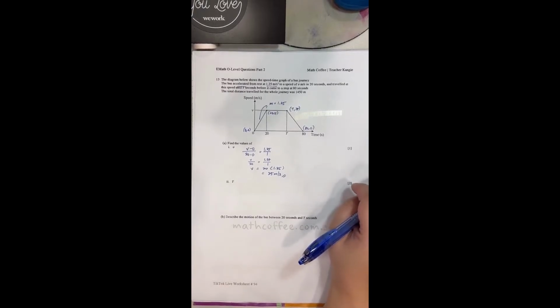Sure, EMath can use EMath formula. No, actually cannot. By right, cannot. Which formula are you referring to? I can only think of the shoelace method.